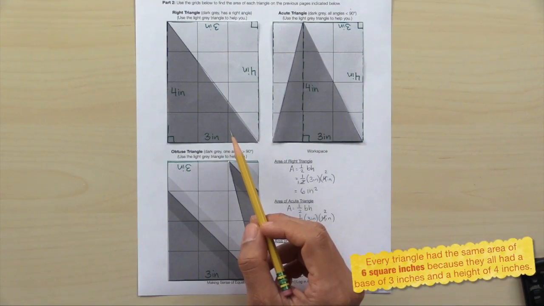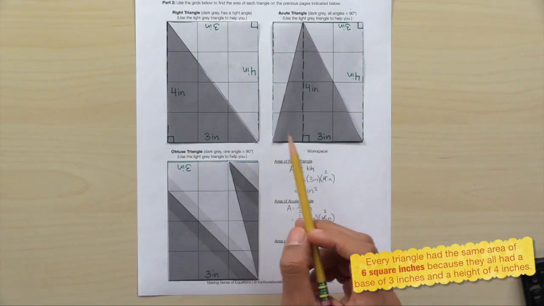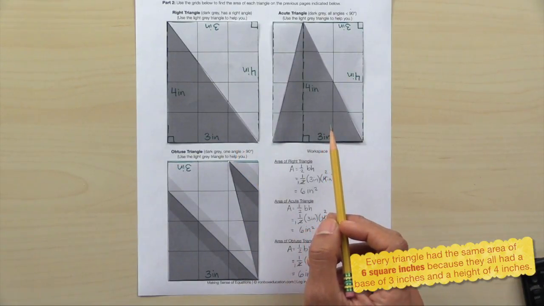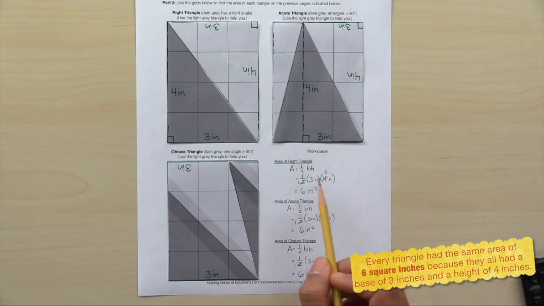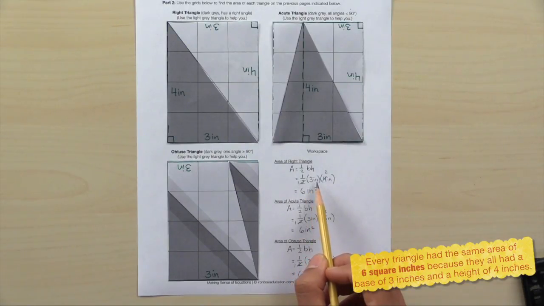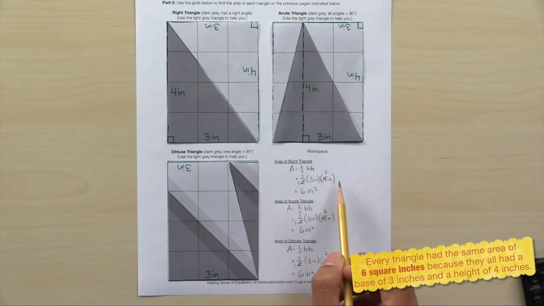Here's an important observation about the lesson. The dark gray right triangle, the dark gray acute triangle, and the dark gray obtuse triangle all had the same area of 6 square inches. And this happened because they all had the same base of 3 inches and the same height of 4 inches.